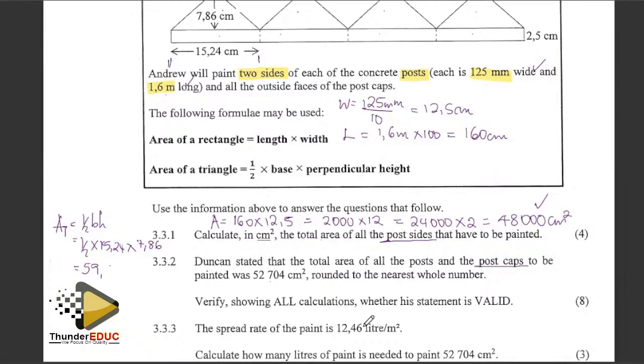59,9. These are centimeters squared. So what we're going to do, we keep it there. Then also we find the area of the rectangular part, the base. At first we are looking for this triangle, but there are 4 of them. Then what about the area? I want to look for only one side.